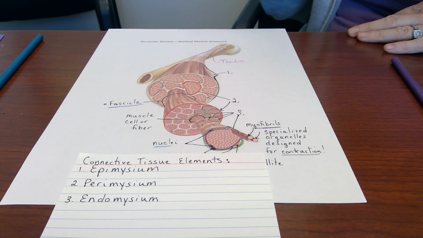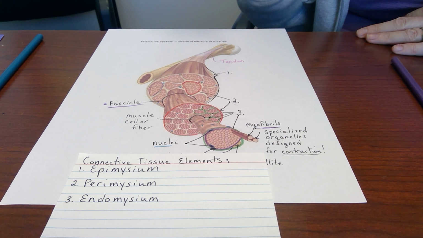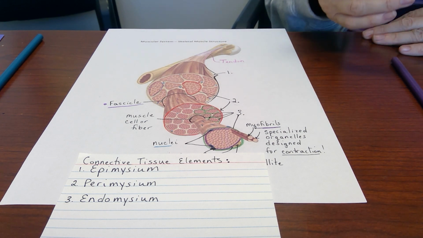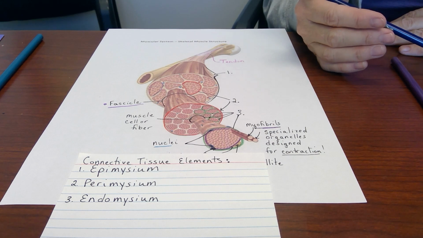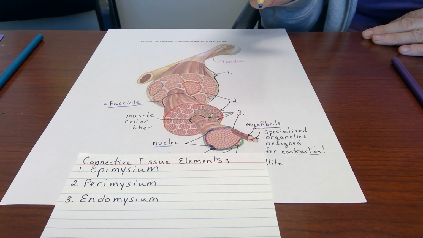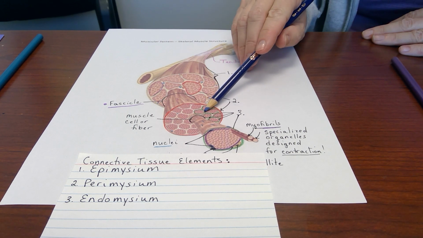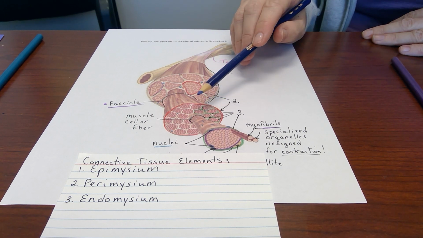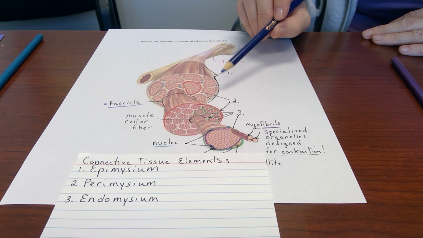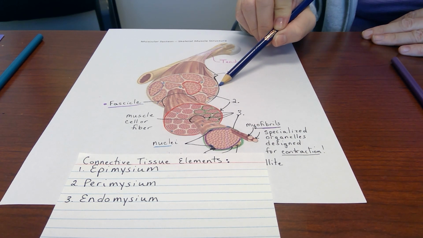So the endomysium is actually outside of the sarcolemma. So the sarcolemma is the cell membrane, but lying on the outside of the cell membrane is the endomysium. So if you're labeling them from inside to out, you have the endomysium on the inside, then you have the perimysium enclosing the fascicle, and then you have the epimysium that bundles the entire muscle itself.